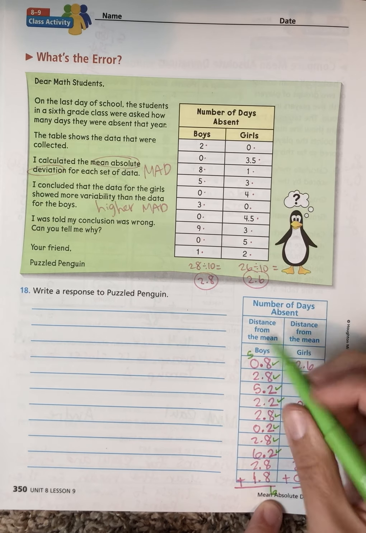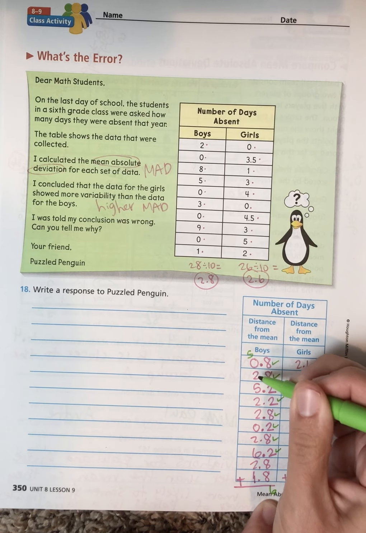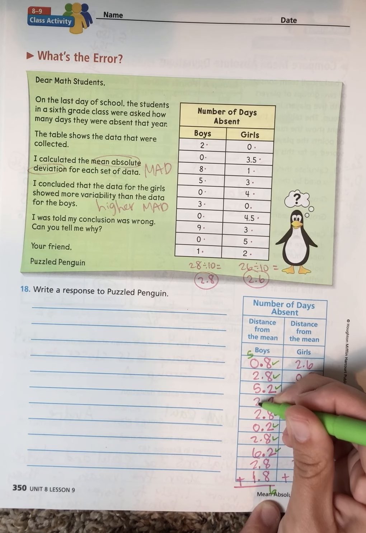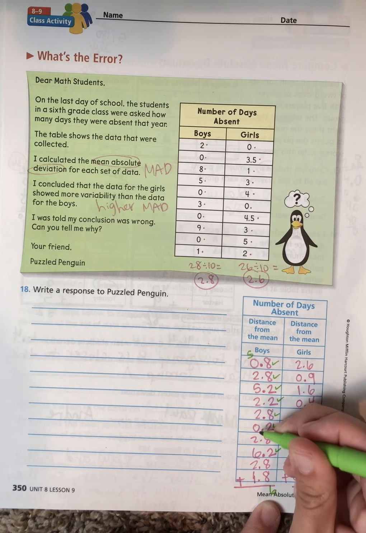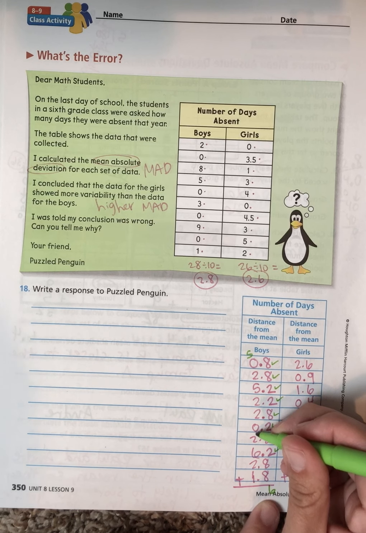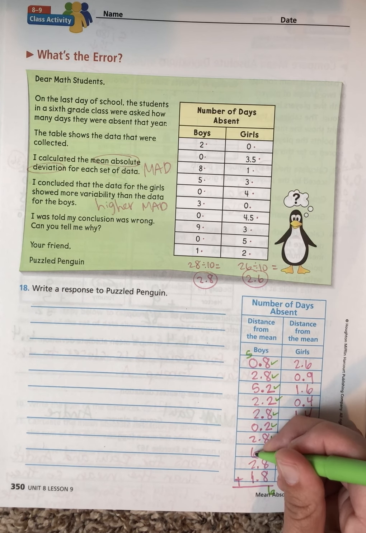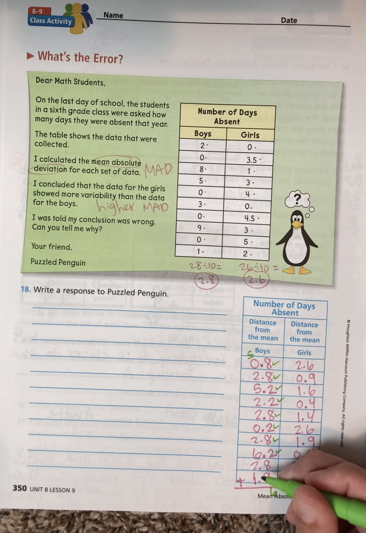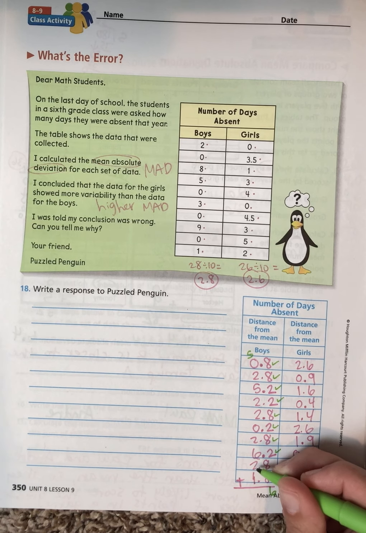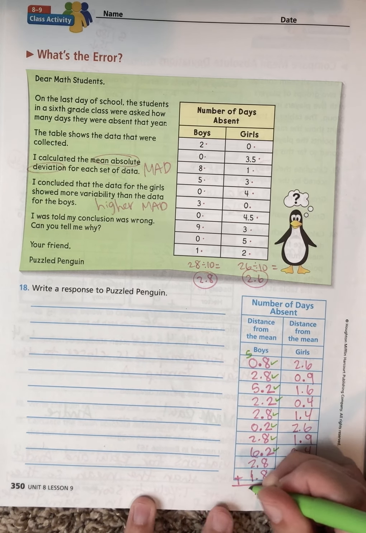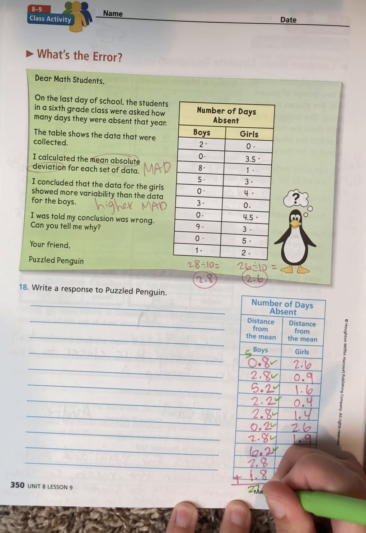And now I get to add all of these. 5 plus 0 is just 5. 2 more is 7, 5 more is 12, 2 more is 14, 2 more is 16, 0 more is still 16, 2 more is 18, 6 more is 24, 2 more is 26, and 1 more is 27. So this is 27.6.